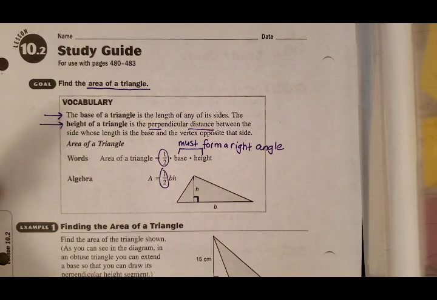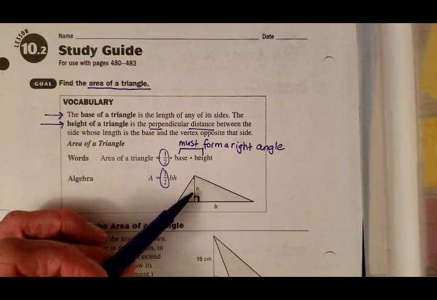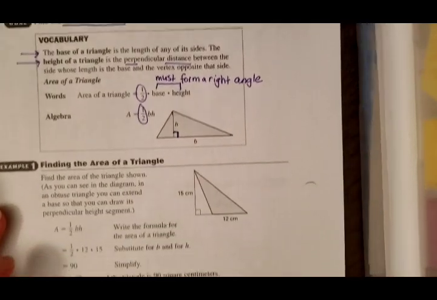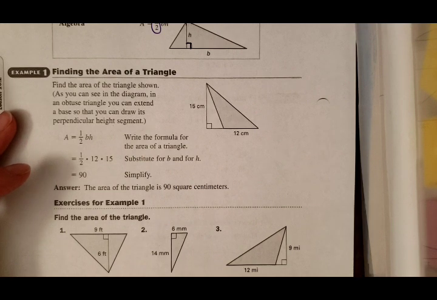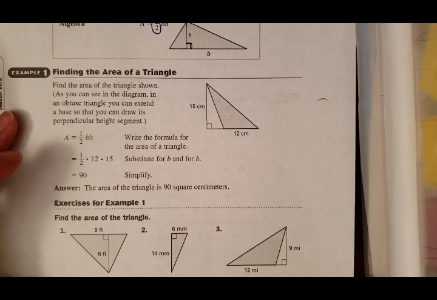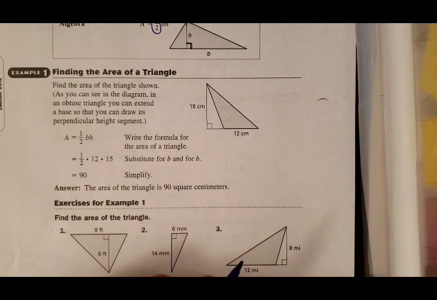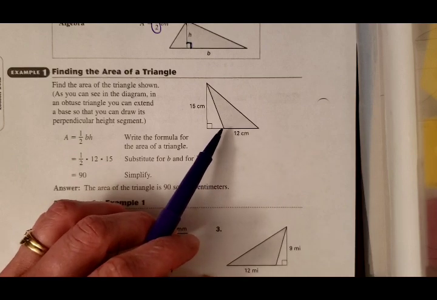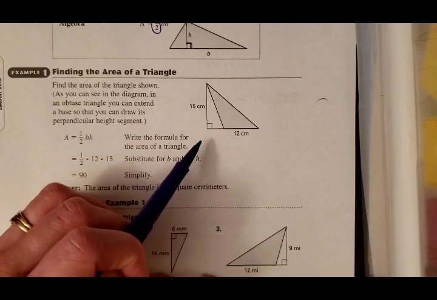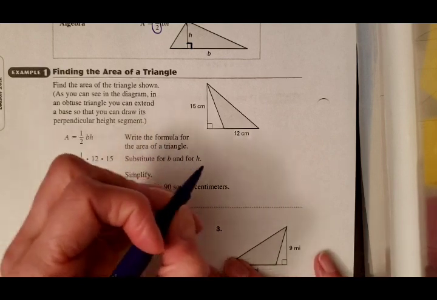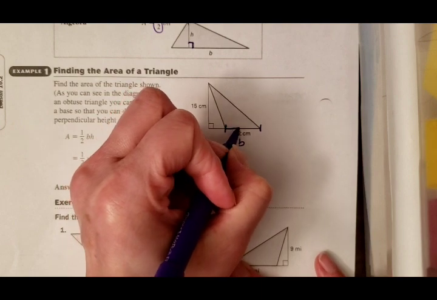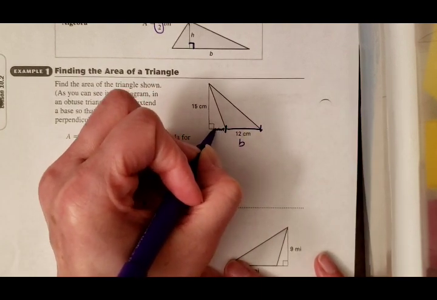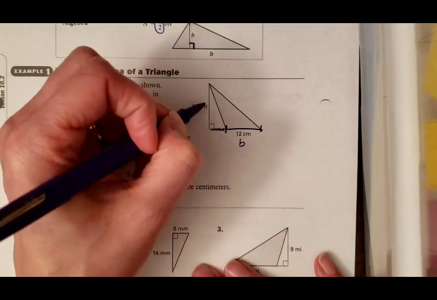All right, so let's practice finding the area. You notice here the height is inside the triangle. Sometimes, so we see in example 1 that the height is outside of the triangle. Okay, so we're going to find the area of the triangle shown. When we have obtuse triangles, sometimes our heights are going to be outside. So always label what you have. Here is your base. It goes from here to here. That is your base. This is not your base. It just is an extension to show that you have a right angle.